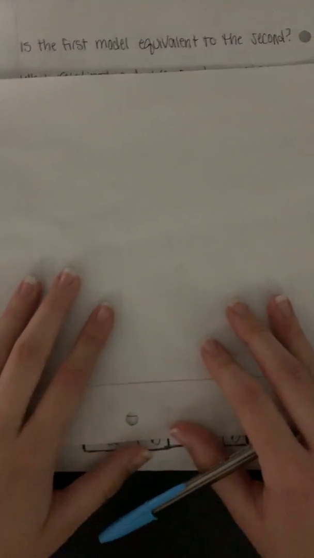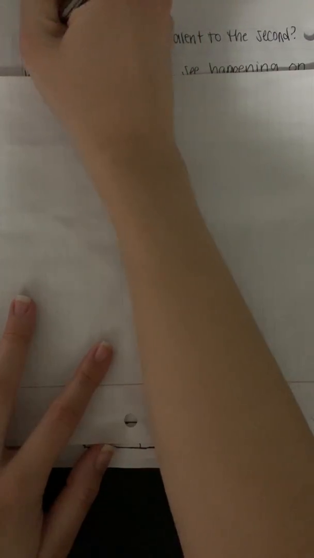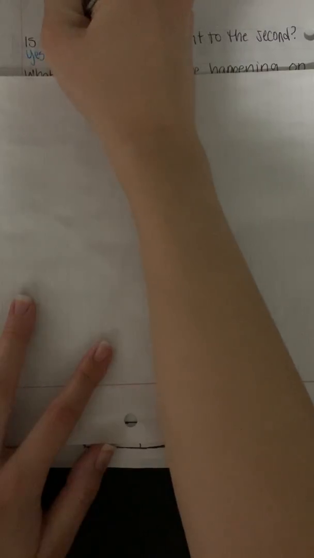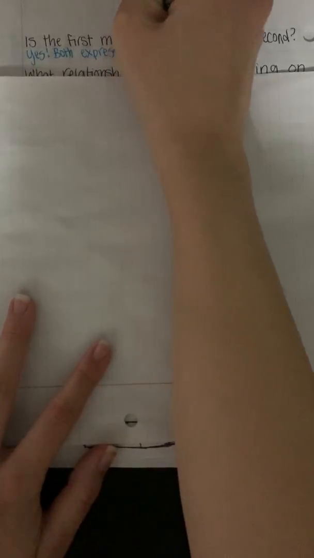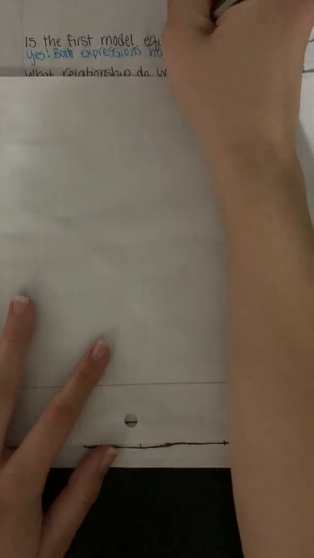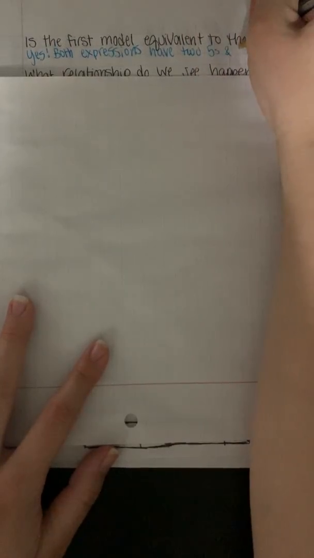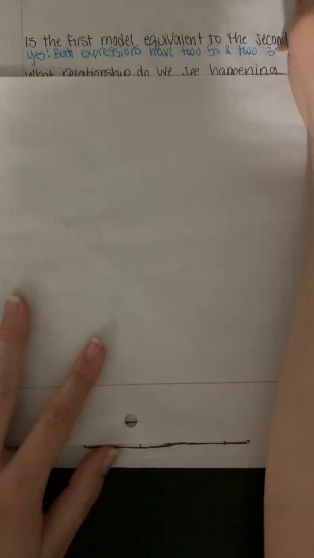So is that first model that we looked at equivalent or the same to the second? Yes, both of those are equivalent. Both expressions, I do want you to write this out, both expressions have 2 5s and 2 3s.